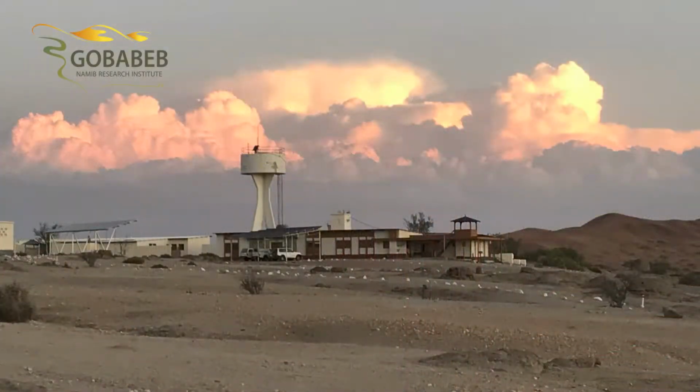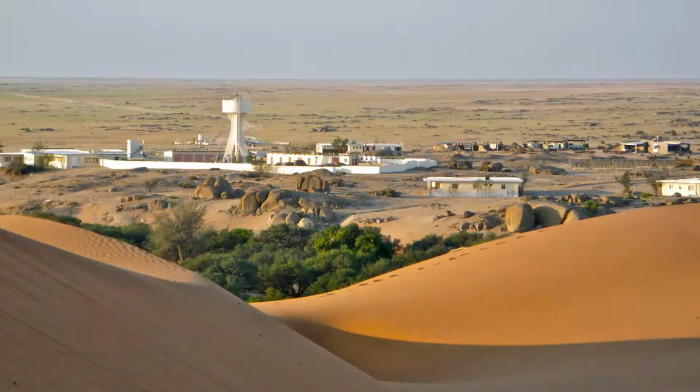How about a field course, where you can apply what you've learned to real-world problems of adaptation and survival in harsh environments? Which brings us here to the Gobabeb Namib Research Institute in the heart of the Namib Desert, about 90 kilometers southeast of the Namibian port town of Walvis Bay. Gobabeb has long been a center for desert research. It's situated in one of the world's most interesting deserts, the Namib.